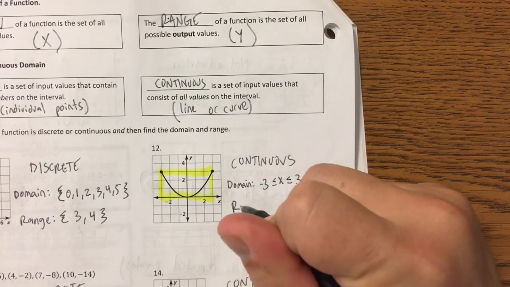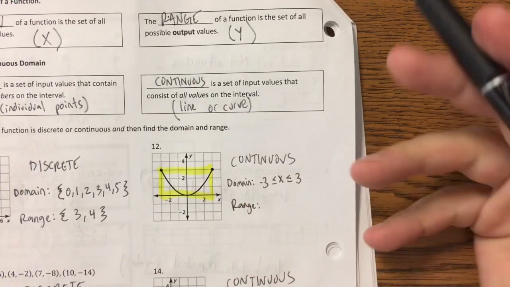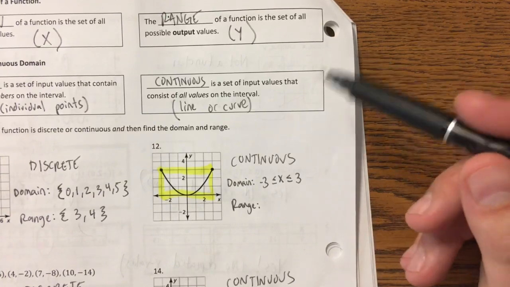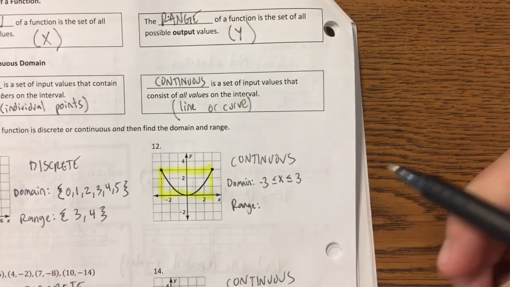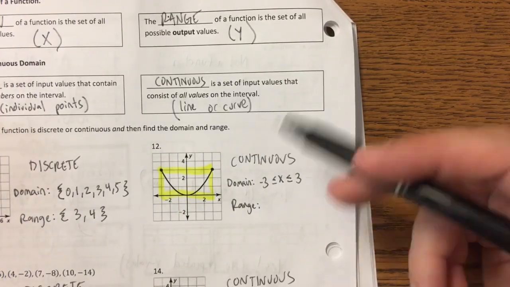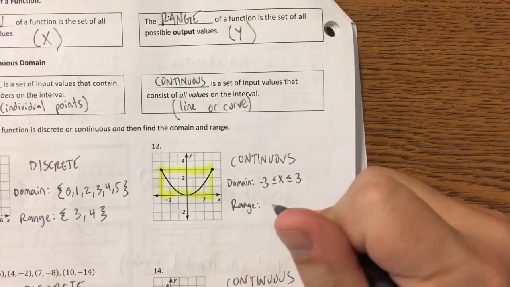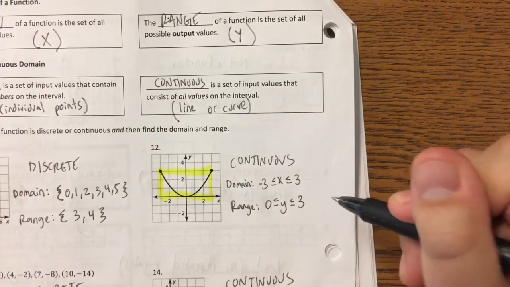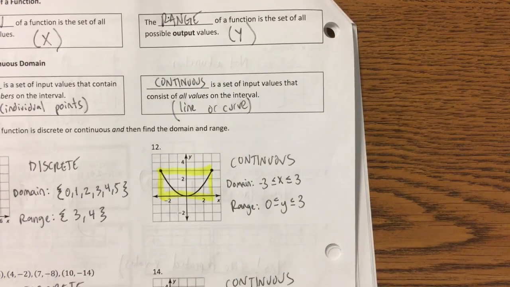For the range, you do kind of the same thing, except you're looking at the y values. So what is the smallest y value? How low does the graph go? 0. And how high does it go? 3, right? So the range would be from 0 to 3. So you notice how we're writing the domain and range a little bit differently for continuous functions than for discrete ones.